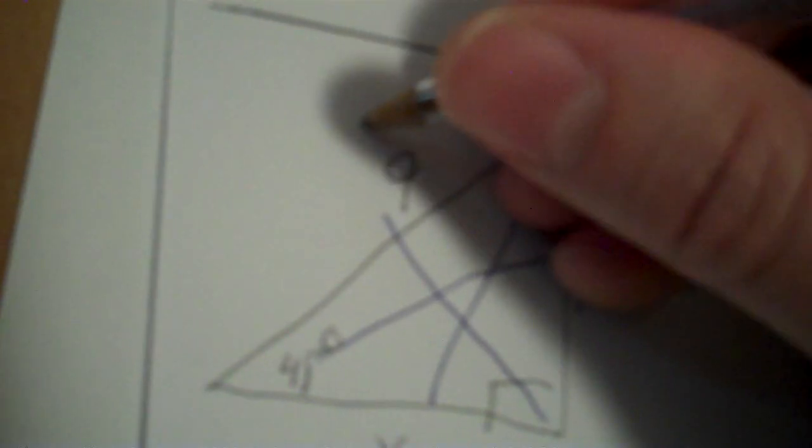So, across from 45, that's 1. Across from the other 45, that's 1. Then across from your 90 degrees is the square root of 2. Okay, so x over 1, and y over 1.